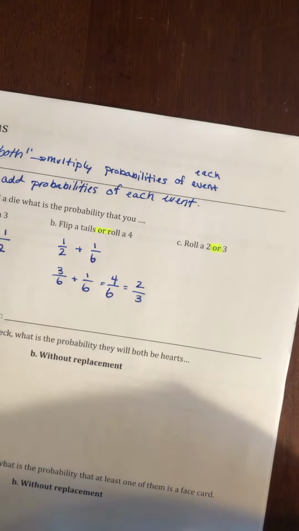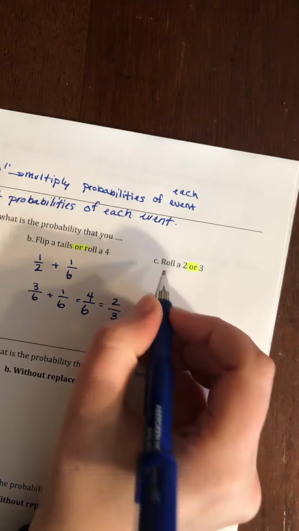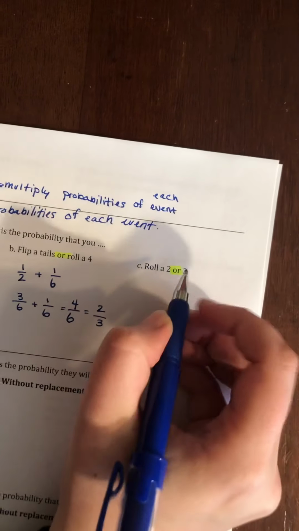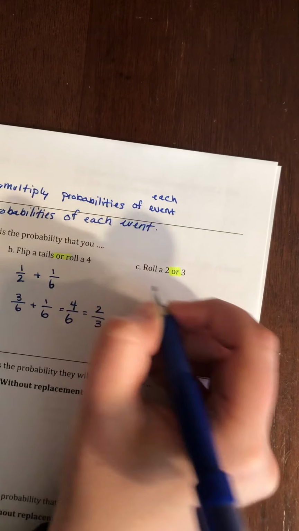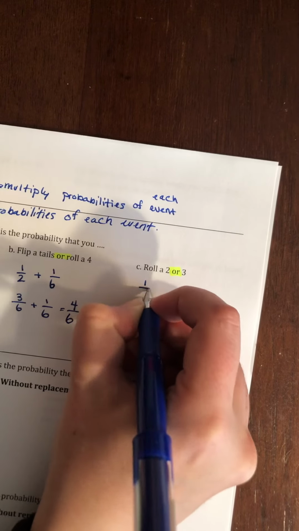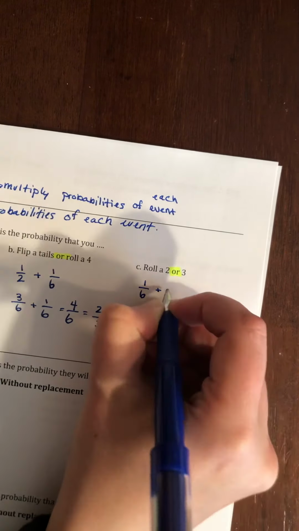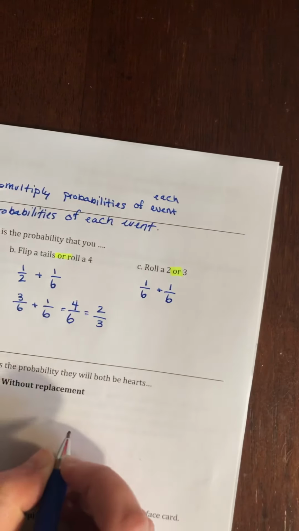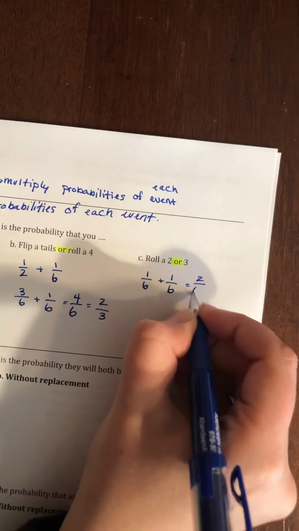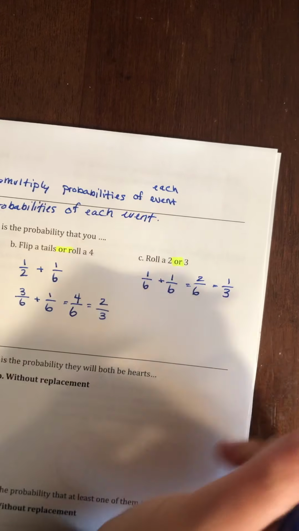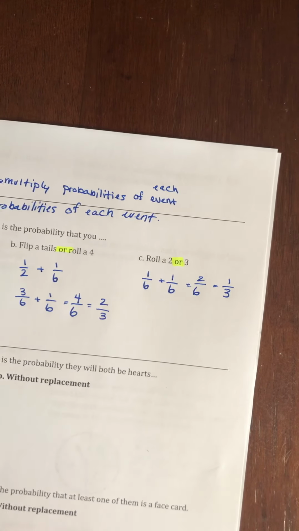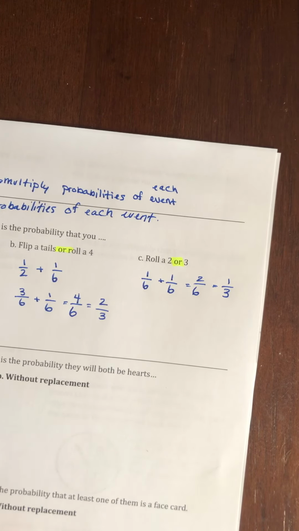You can also, with one action, still use or. So let's say I'm rolling a die, and I'm okay if it's a 2 or a 3. So we're going to add. The chance that it's a 2 is 1/6. The chance that it's 3 is also 1/6. So the use of language is very specific.